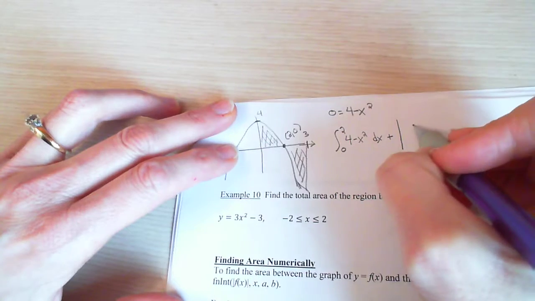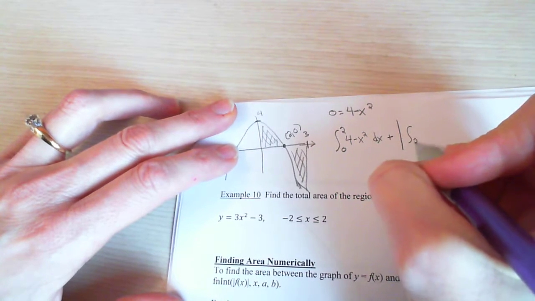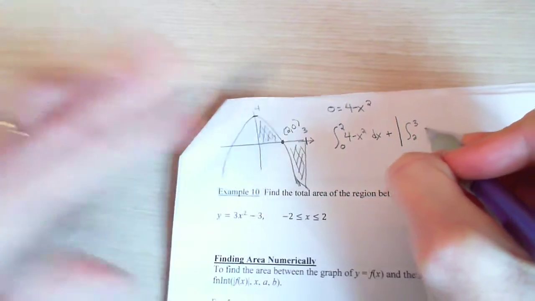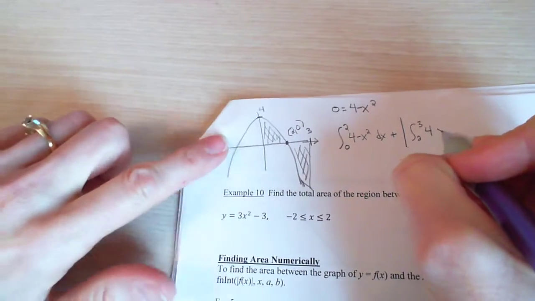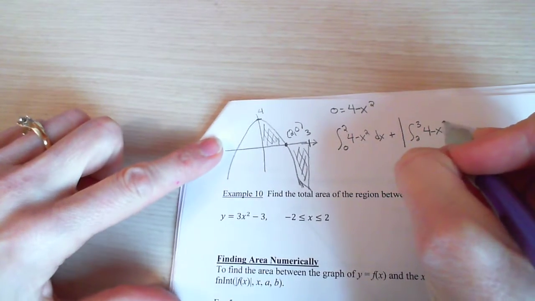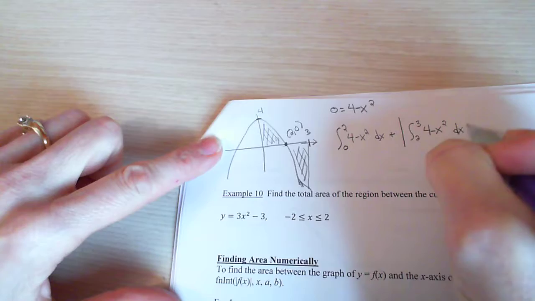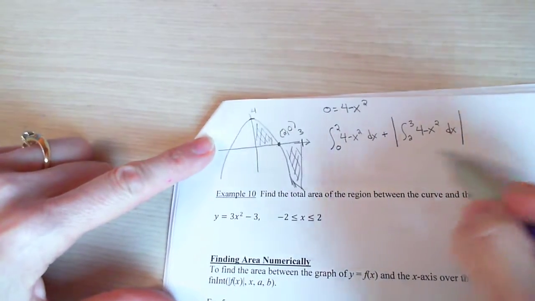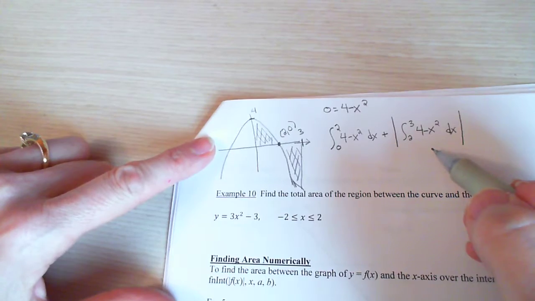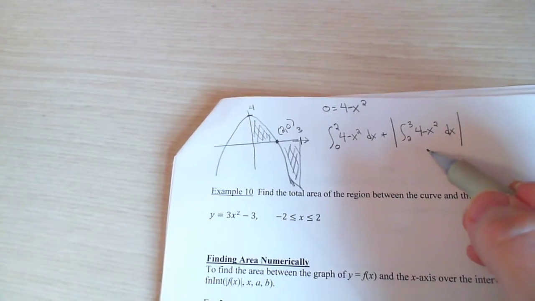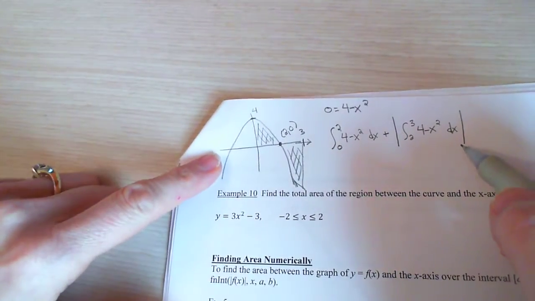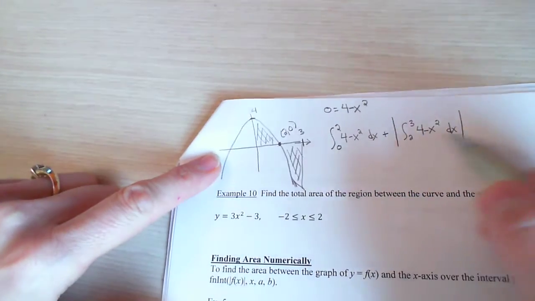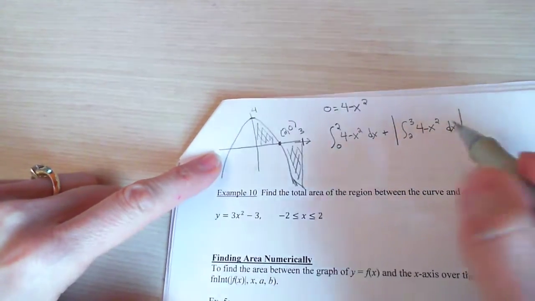That's the one we're going to take the absolute value of. So 2 to 3 of 4 minus x squared dx. You have to remember to either carry these absolute values through or make sure you add them back in at the end, but a common mistake would be forgetting those.